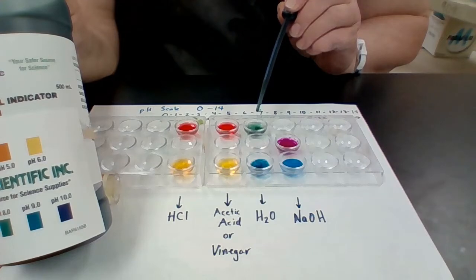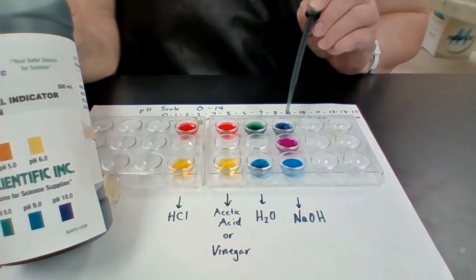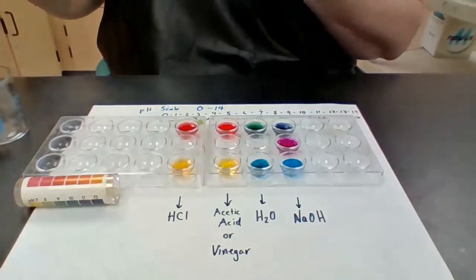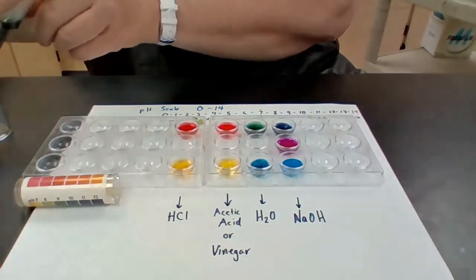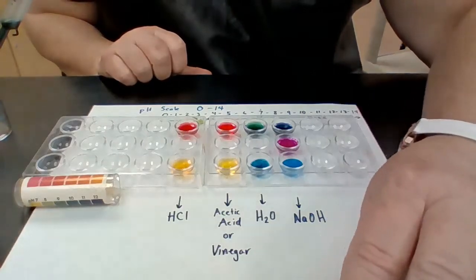Here's my water. Yay, it's green. It should be. And here is my base. That is definitely a dark purple color. So there's some acid-base chemistry for you, and some really great colors as well.